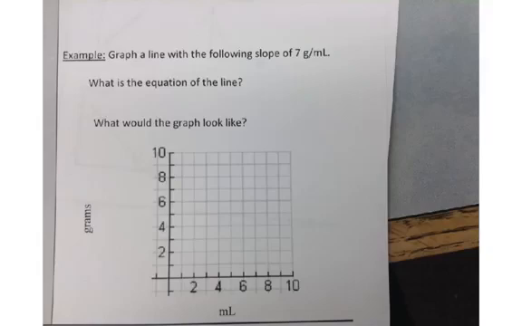All right, so graph a line with a slope of 7 grams per milliliter. I know that the grams is going to be my y-axis. Why? Because it's rise over run, so my rise would be grams, and milliliters would be my run, so that would be on the x-axis. So I know that grams is on the y and milliliters is on the x. Or you could look at the graph that's already labeled.